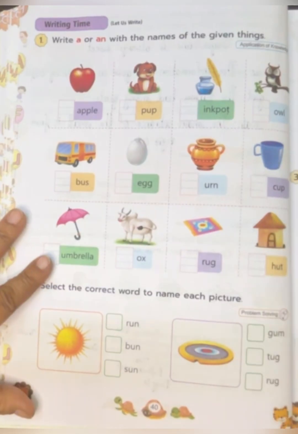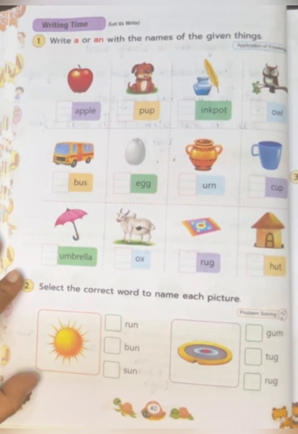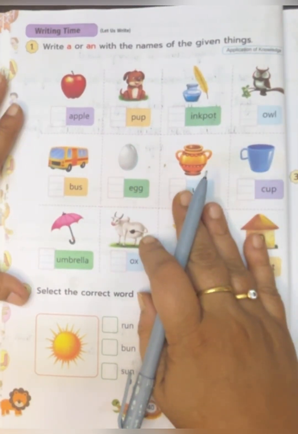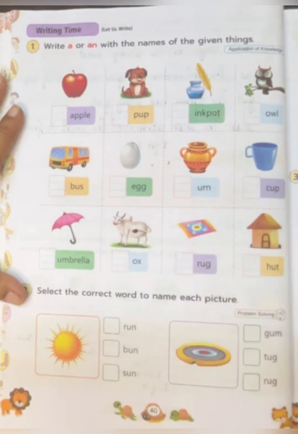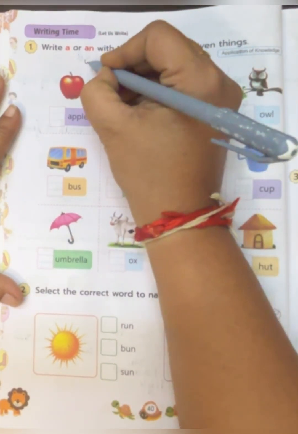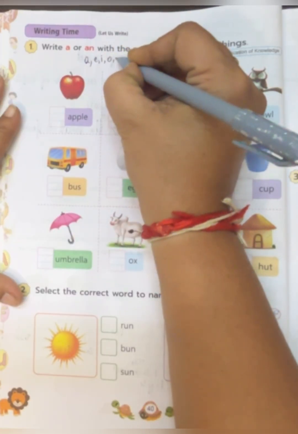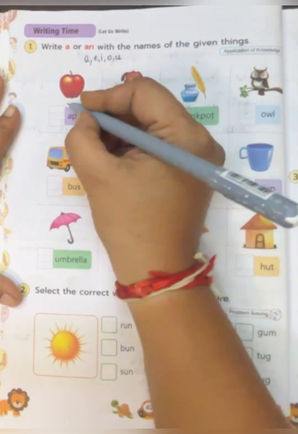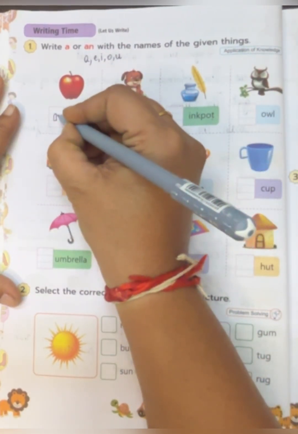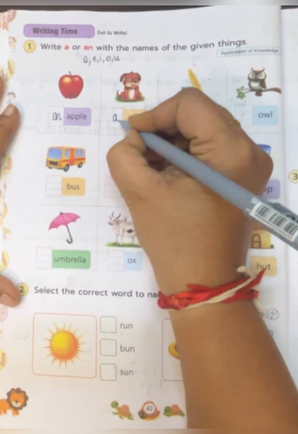Okay. Writing time. Write a or an with the names of the given things. To write a and an, we should know vowels and consonants, no, children? So vowels is A, E, I, O, U, and remaining letters are consonants. So we'll just write vowels here, A, E, I, O, U. Any word which starts with these letters, we have to write an. So an apple. Okay. Pup. P is a consonant. So a pup.